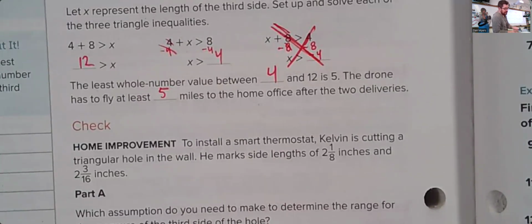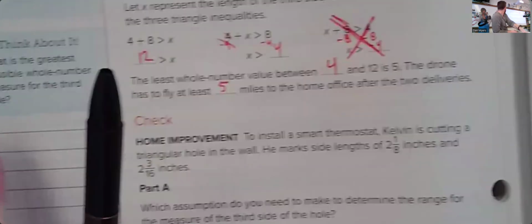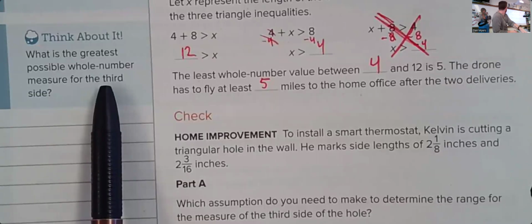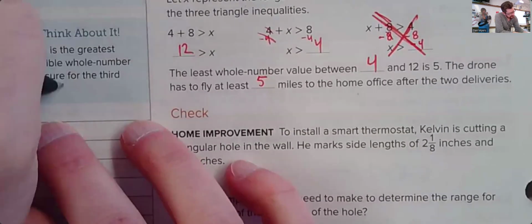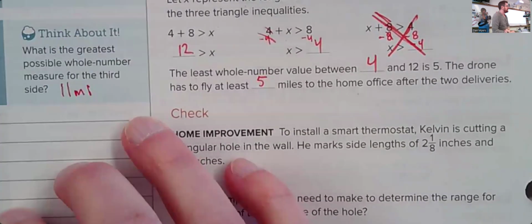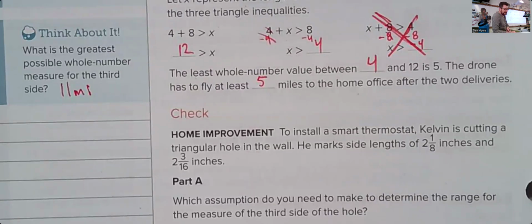Oh yeah, hey, look at that. That question actually is there. What is the greatest possible whole number for the third side? 11 miles. Let's write that. 11 miles. I didn't even see that there. Cool. 2 more quick questions, and then we're done with the lesson.